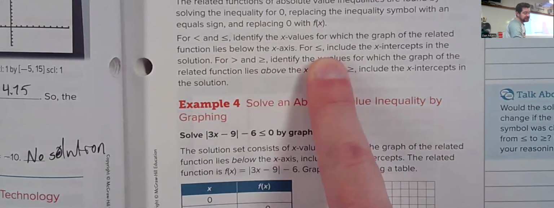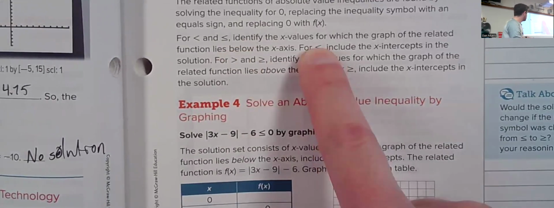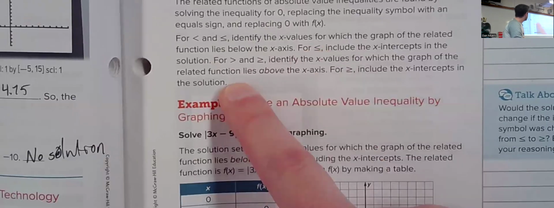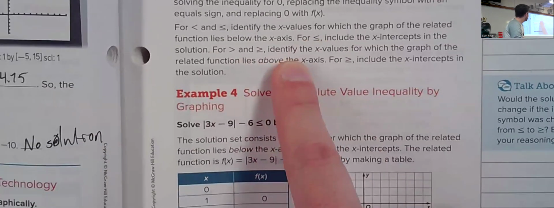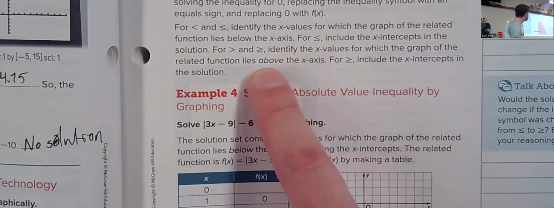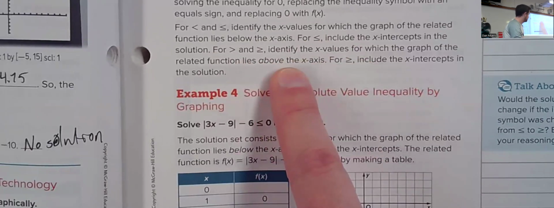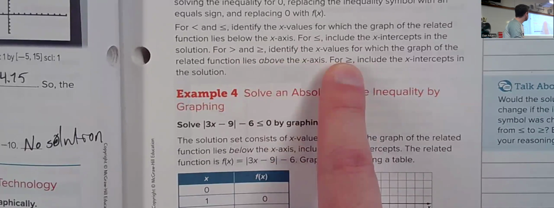For less than or equal to, you include the x-intercepts because it could be equal to. For greater than or equal to, you identify the x values for which the graph of the related function lies above the x-axis. For greater than or equal to, include the intercepts because you're including those points.